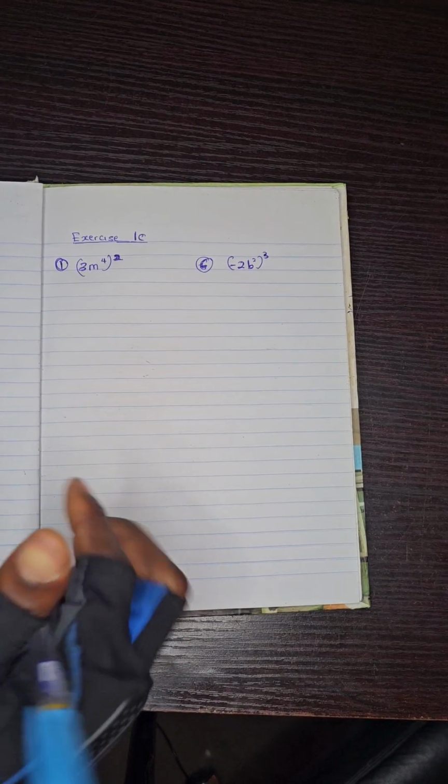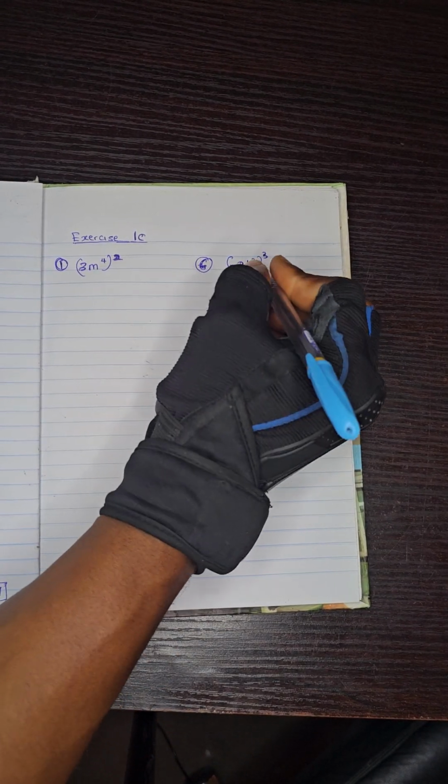Before I go to the next rule, there's something I want to clear in this product rule so that we don't mistake it.